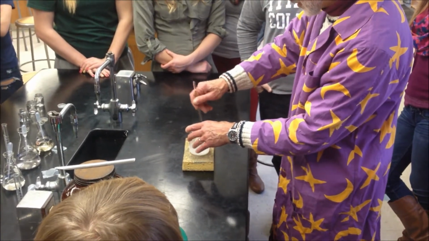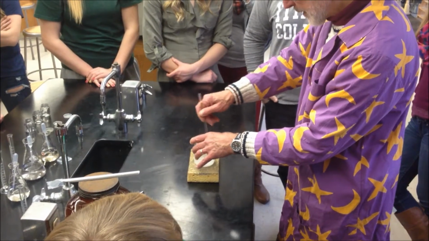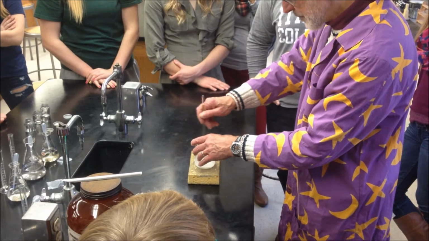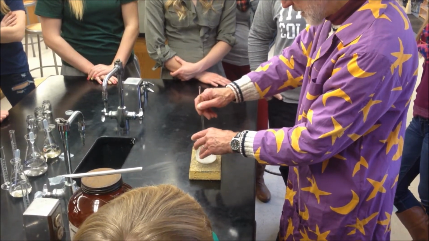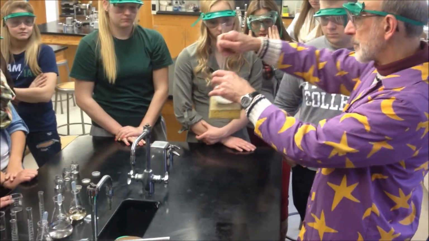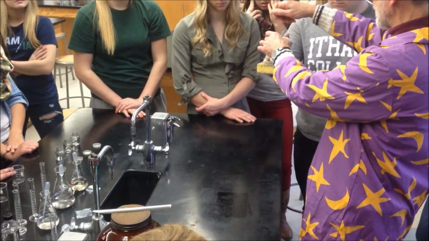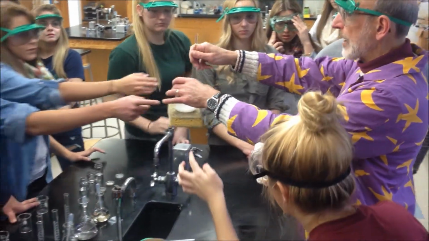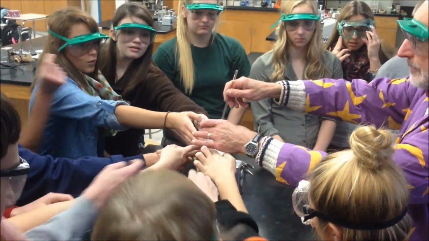forming ammonia, which is very smelly, but hopefully there's something else that'll happen. Don't know yet, but let's keep going and see. There we go. Wow. What did it do? Feel the beaker. It's freezing. Right, it's a very endothermic reaction. It takes a lot of energy.